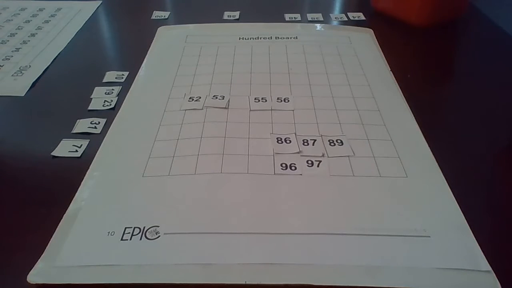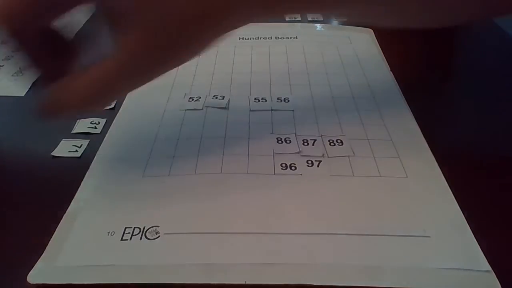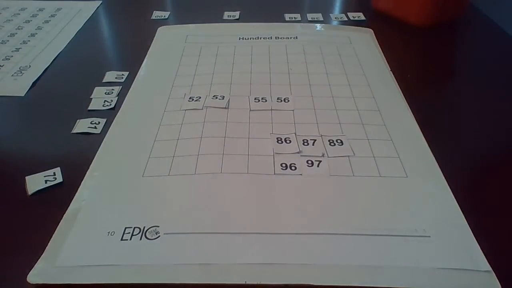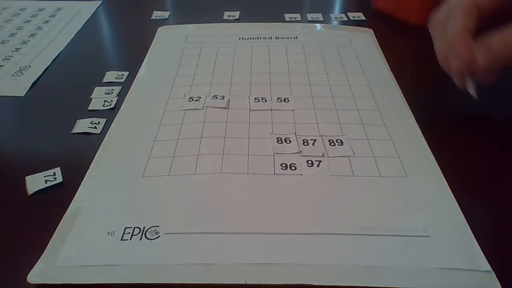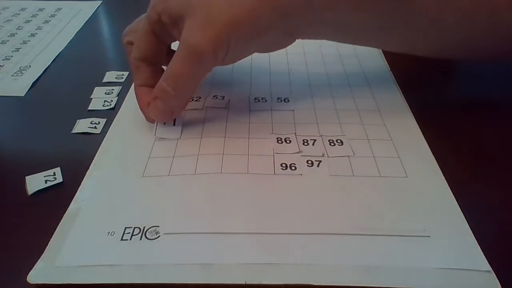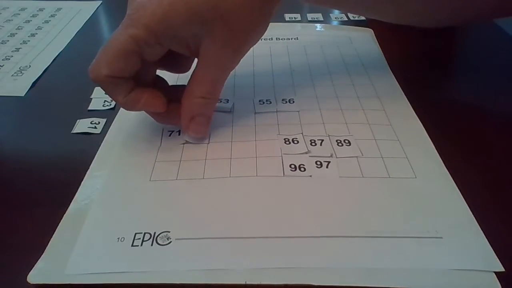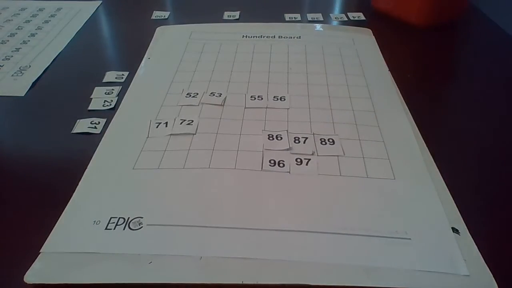I can't play on anything that's already on there, so the rules said I had to pick again. So if they pick, you get a 72. That helps because I had a 71. So now I'm going to go back to my board, and I'm going to put down and use what I know, 71, 72. Then it would be the next player's turn.